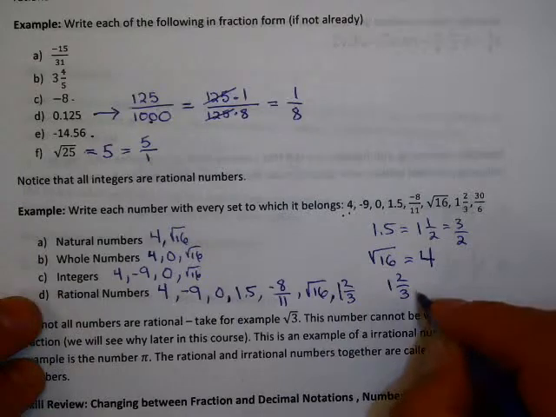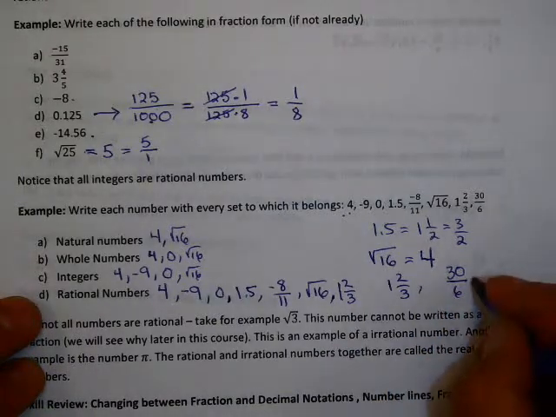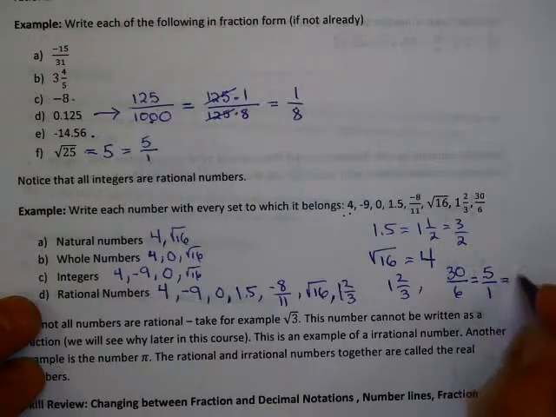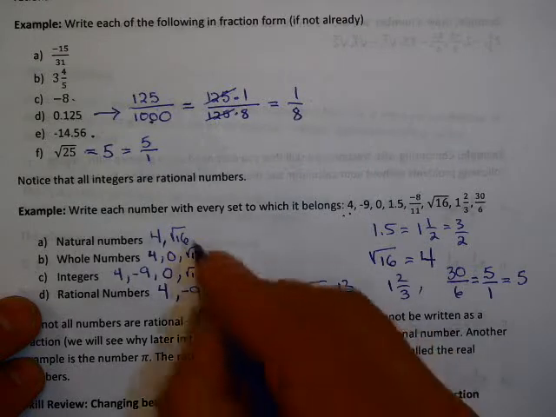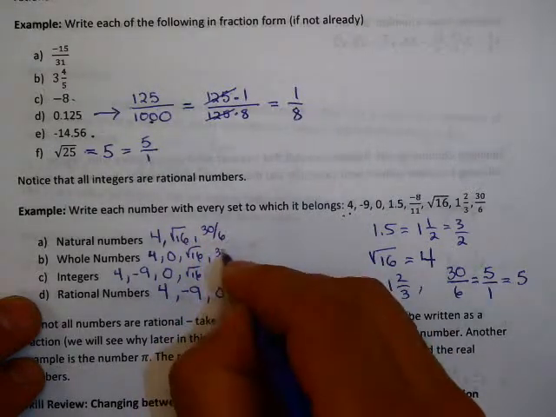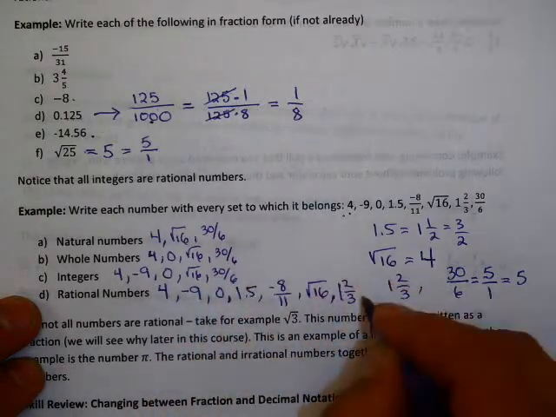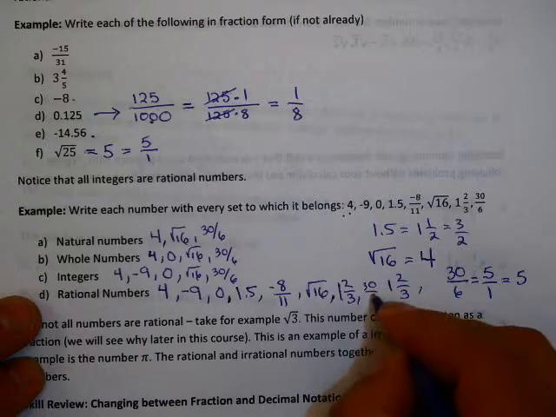And finally, be a little careful with this one, 30 over 6. Can you reduce 30 over 6? Sure you can. 5 over 1, which equals 5. So 30 over 6 belongs to all of these. So that's a little bit about grouping these numbers.